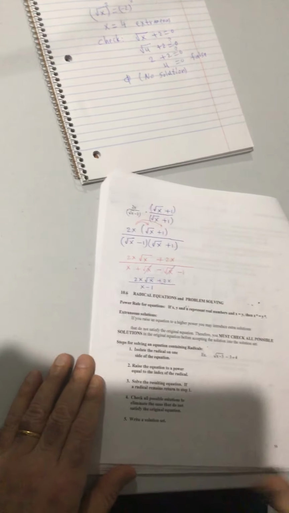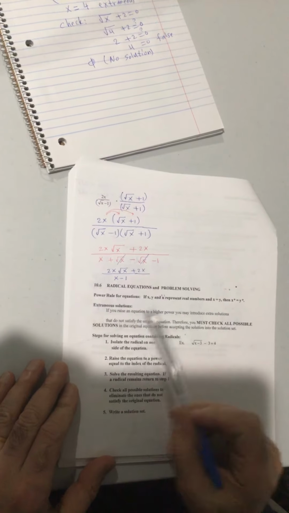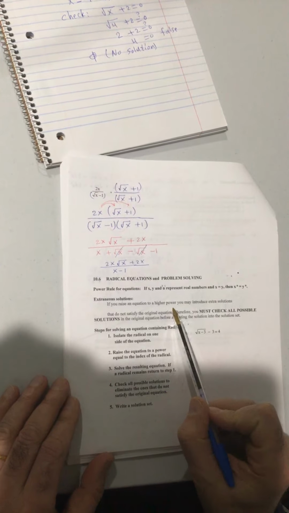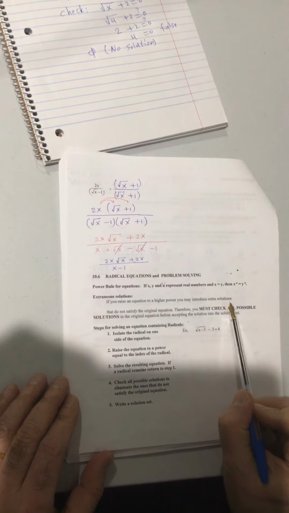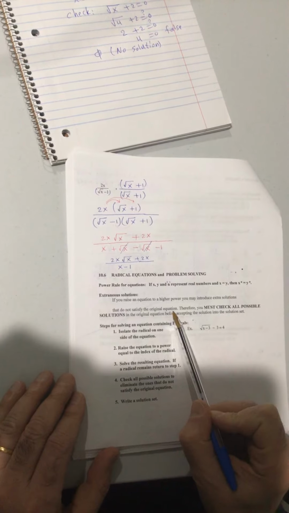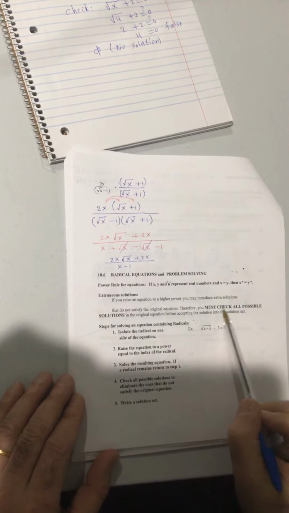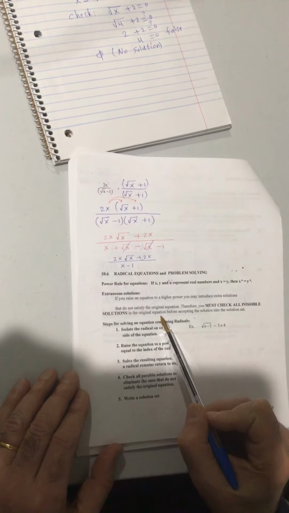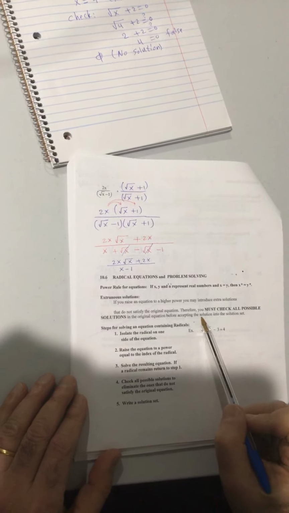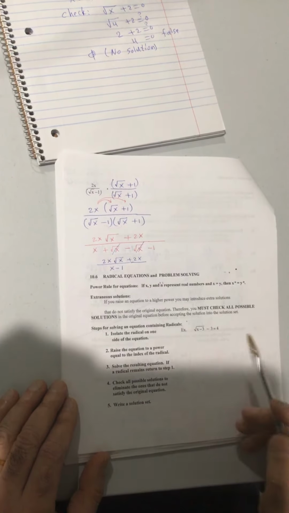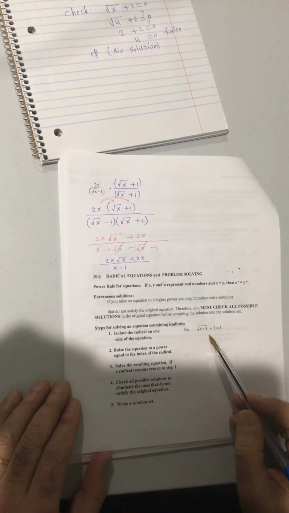So now, extraneous solution means if you raise an equation to a higher power, you may introduce extra solutions that do not satisfy the original equation. Therefore, you must check all possible solutions in the original equation before accepting the solution into the solution set. So now, how to solve an equation containing radicals?